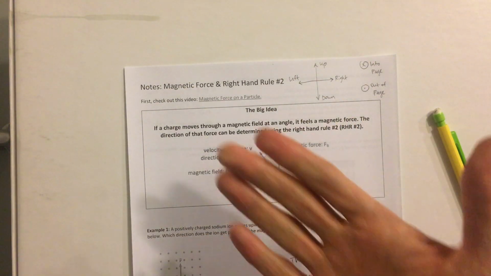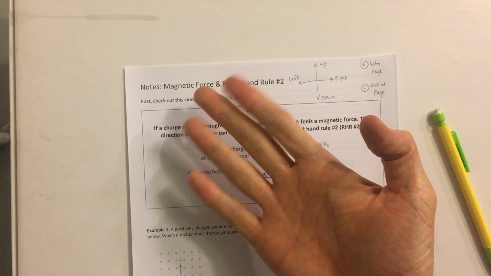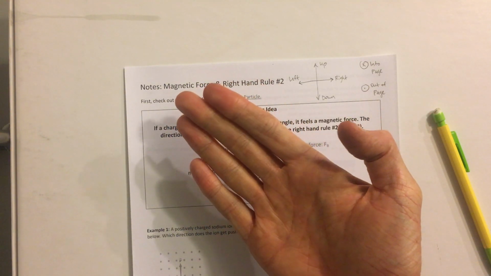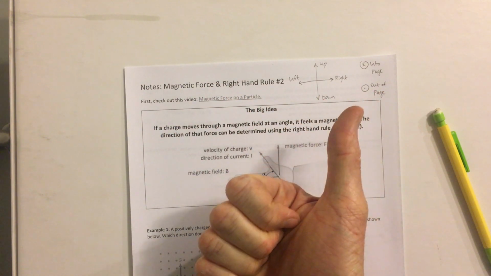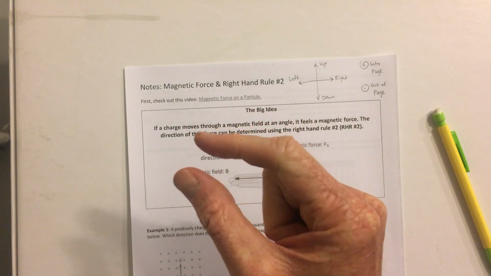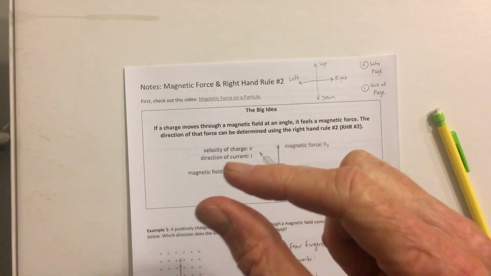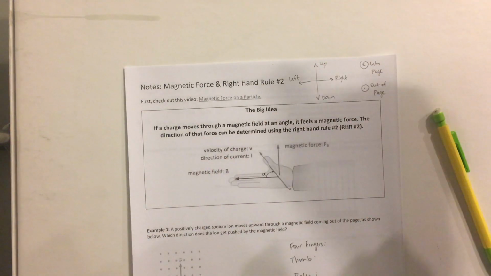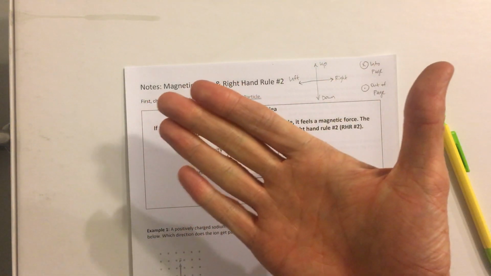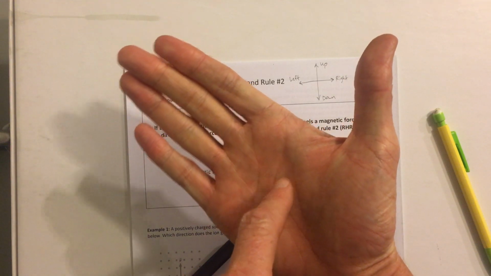If you take your right hand, your 4 fingers will represent the direction of the magnetic field. Your thumb will represent the direction that a particle is moving. It could be moving as an isolated particle, or that particle could be moving as part of an electric current, like flowing through a wire. And then the third direction is shown by the direction that your palm is facing.